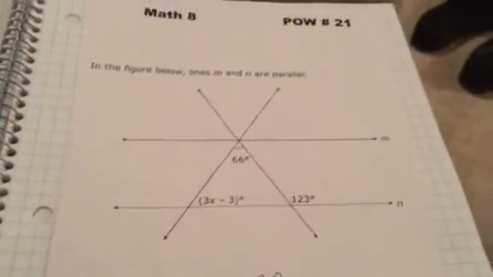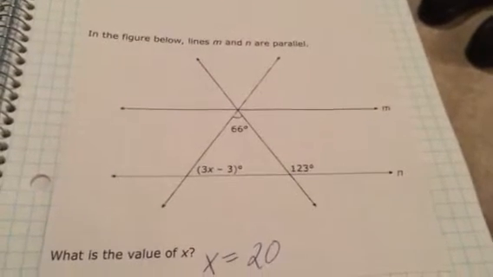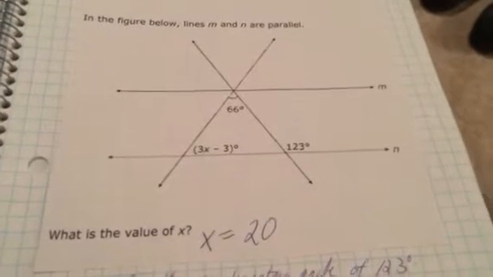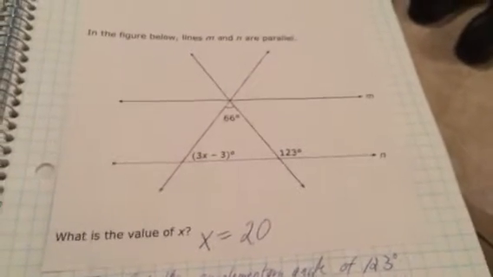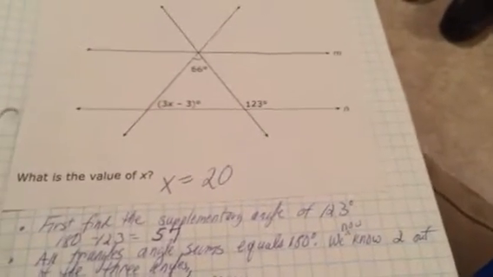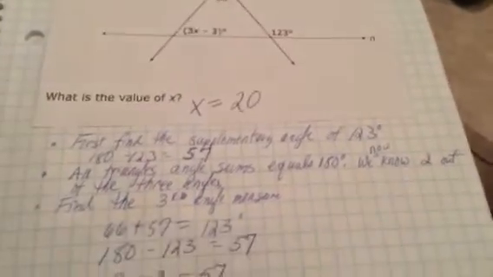Okay, the first problem, which will be POW 21 for Math 8, is you needed to figure out what the value of x would be. You need to remember that whenever you have a triangle, all of the angles will always add up to be 180 degrees. The answer was x equals 20, and this is the way you get it.